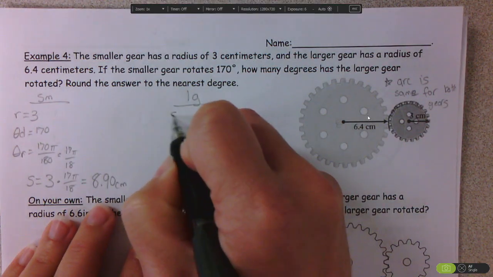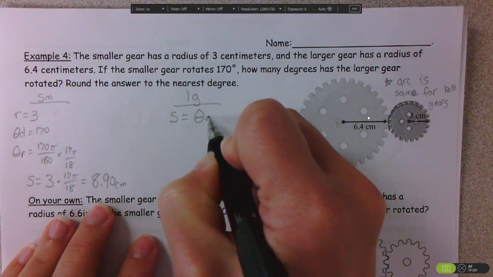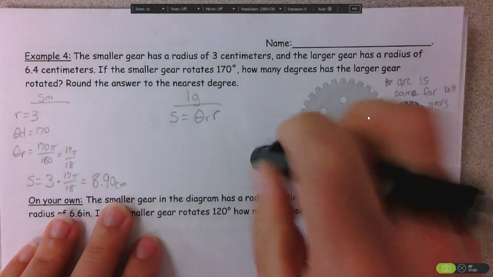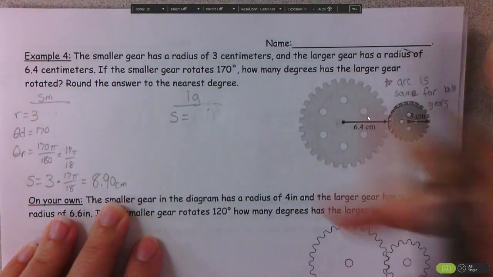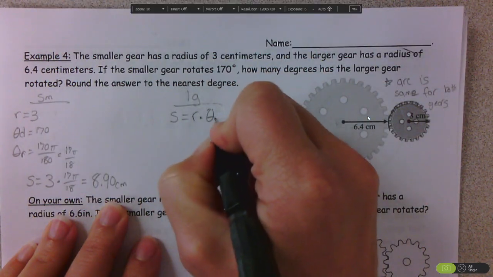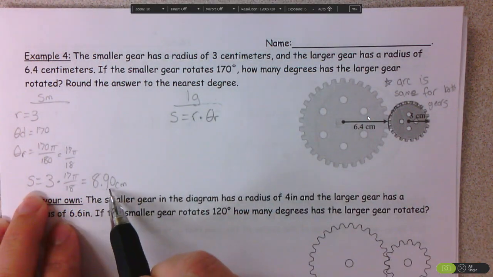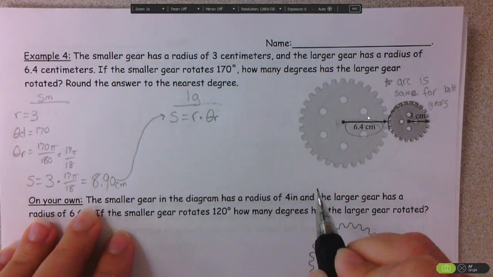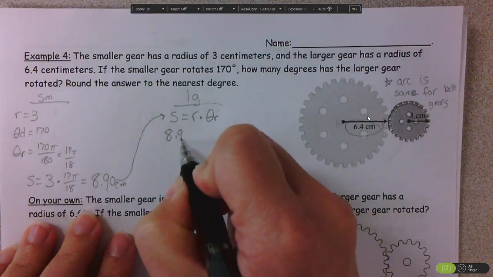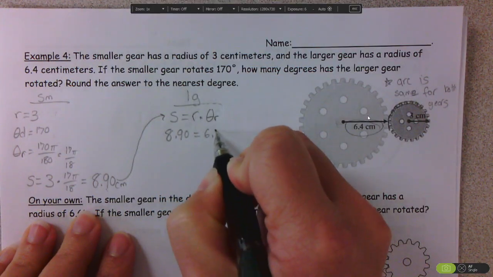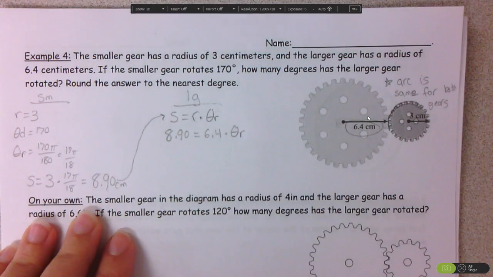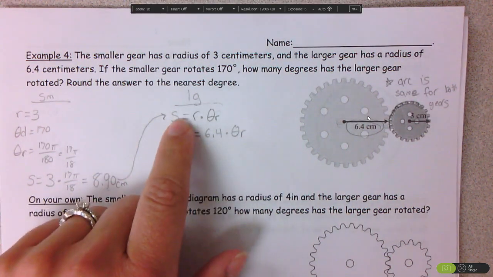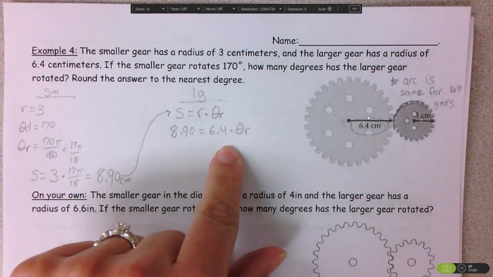So I know that for the large gear, this is my arc length. So if I'm using the formula S equals the angle in radians times R, or actually we kind of used it the other way. Sorry, so it's R times the angle in radians. So this is S. I just found what S is, so I can plug that in up here. R of the larger gear is 6.4, so I have 8.9 equals 6.4 times the angle in radians. Okay, so we can find the arc length, that's easy. Then I use it to work backwards to find the angle in radians.